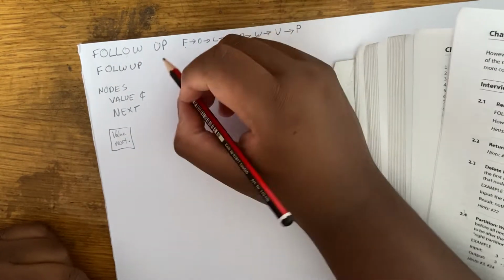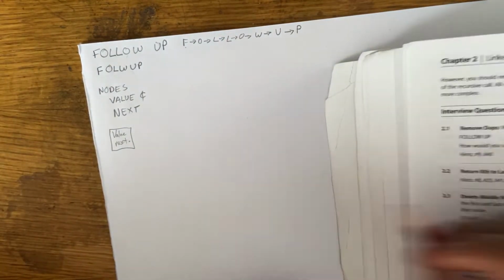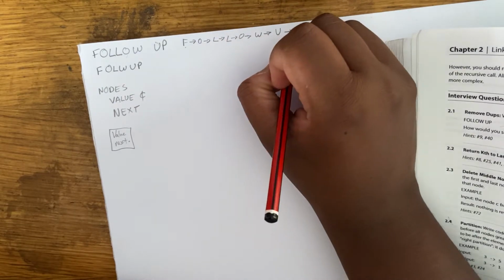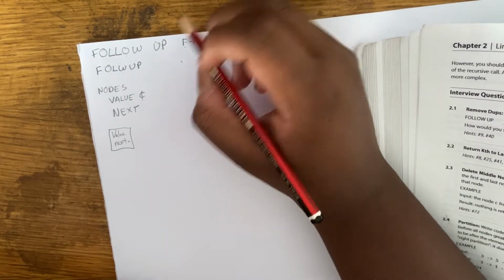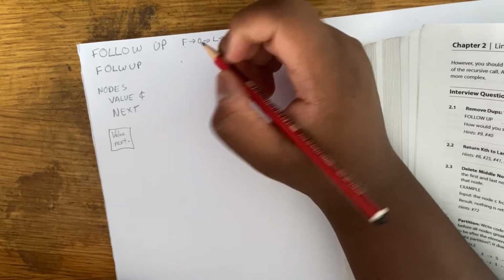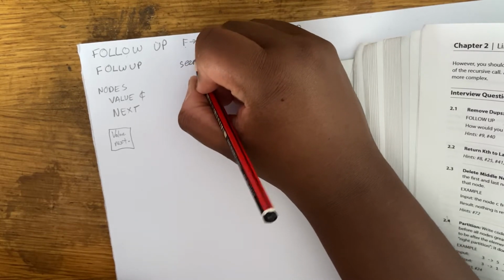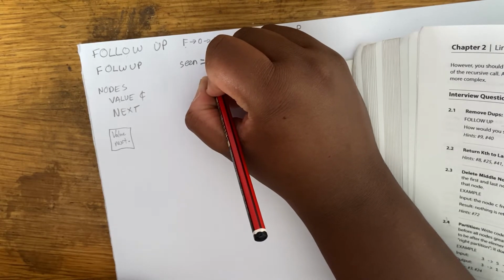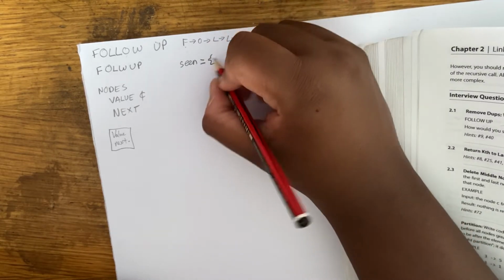So we'll have our dictionary of dups, let's say seen. Let's just make that an object.